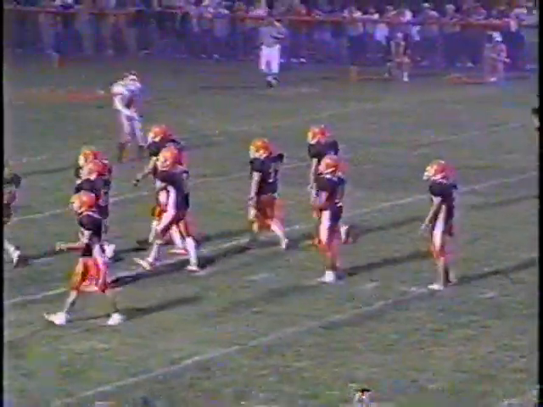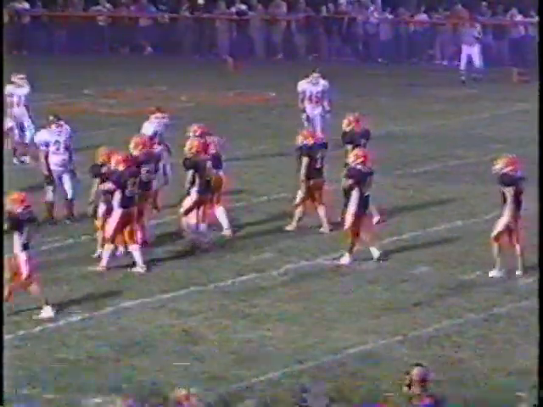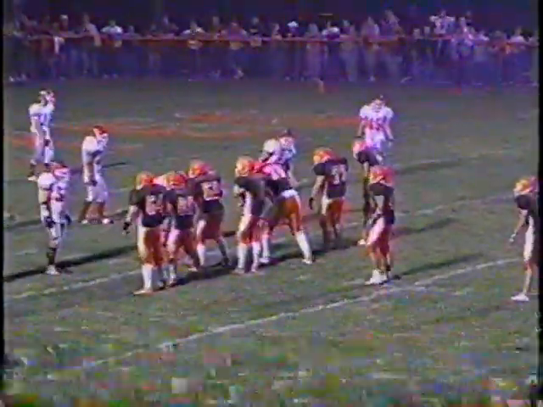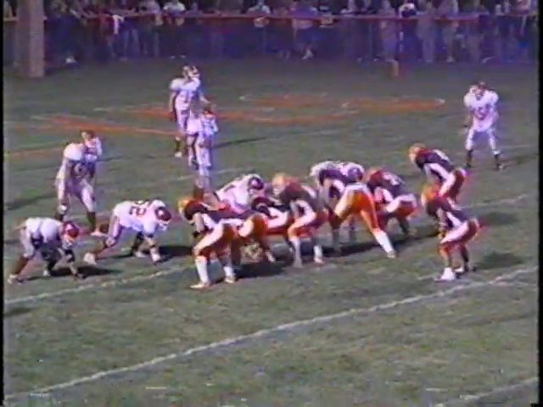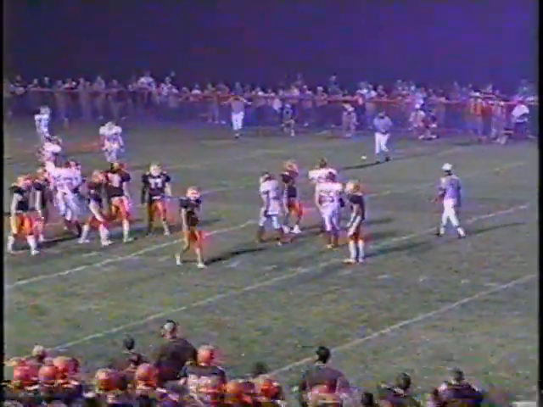So the Buckeyes started at the 10-yard line on this series of downs. 1st and goal at the 10, and now it's 4th and goal at the 10. Trimble trying to keep the Buckeyes out of the end zone. Buckeyes will go out of the I formation. Edwards back to pass. A flag comes in, however, and the play is blown dead.